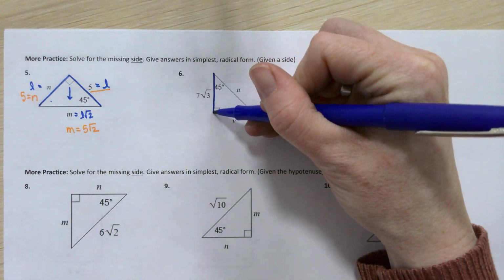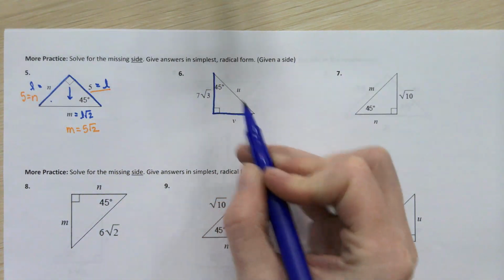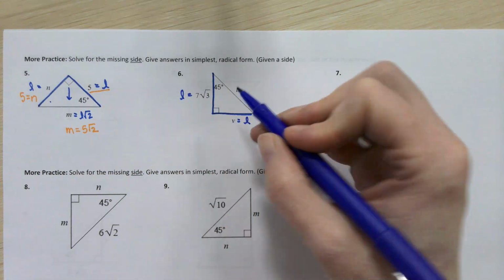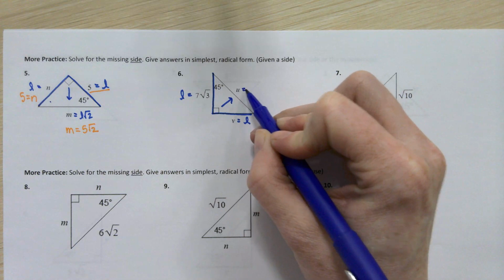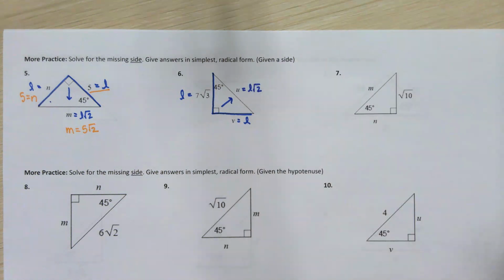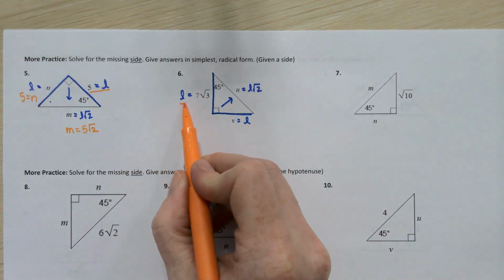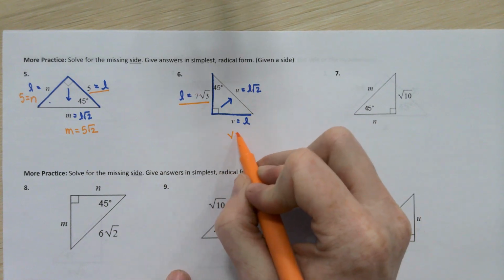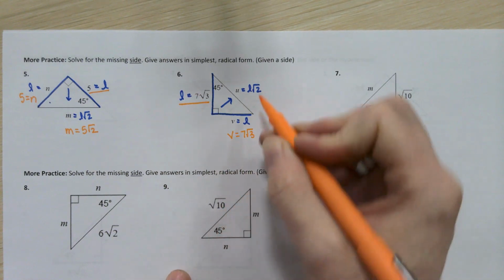For number 6, we've got a 45, 45, 90, so the two sides connected to the right angle are both the legs equal to L. Hypotenuse is equal to L times root 2. We still know what L is equal to, so this time 7 root 3 is going to replace all of the L's.